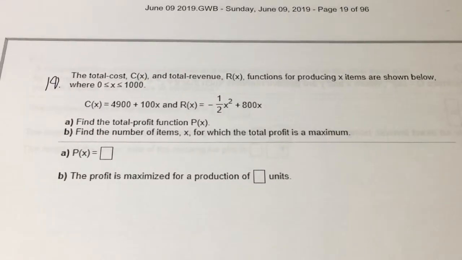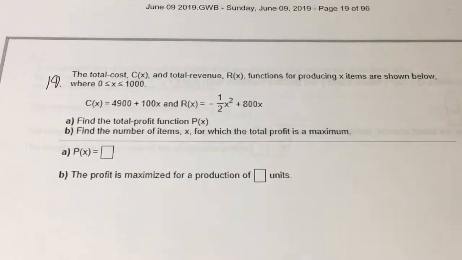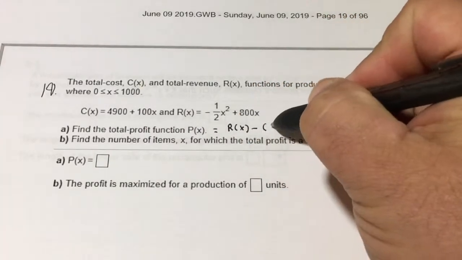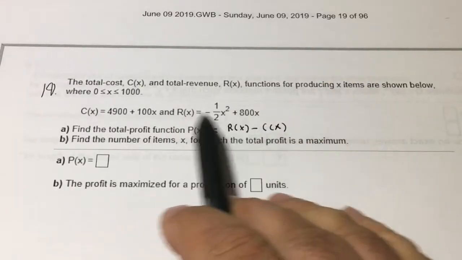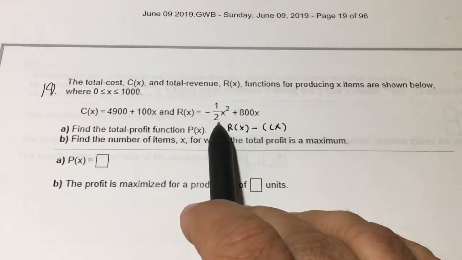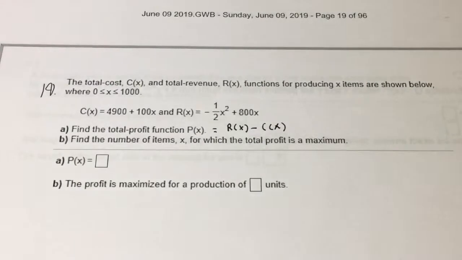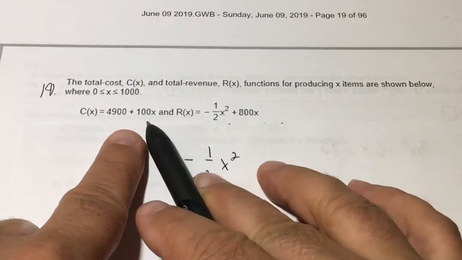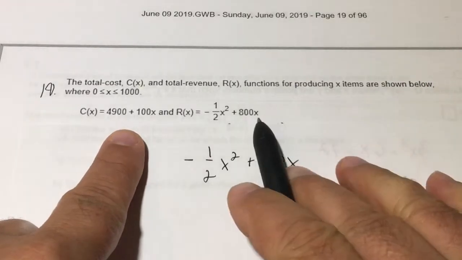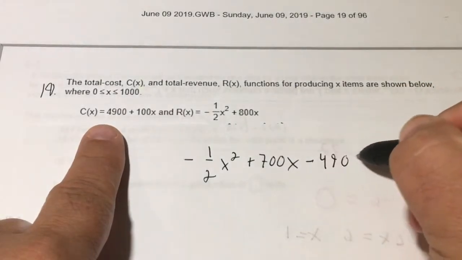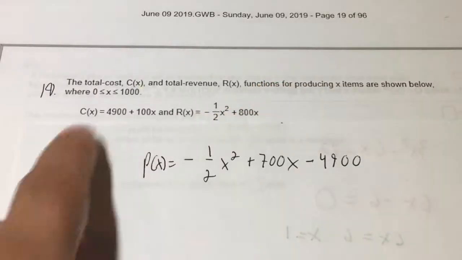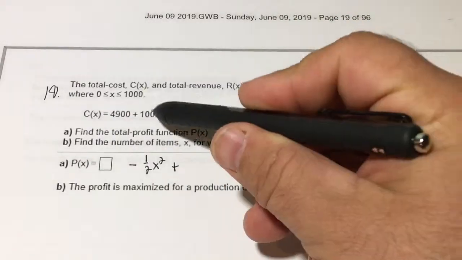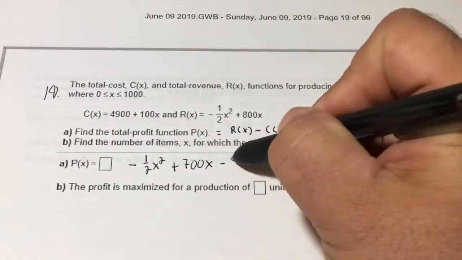Cost function. So find the total profit function, and let's recall that profit is equal to the revenue minus the cost. So the revenue is this, and the cost is that. So our profit function is going to be -1/2 x squared, and then I have to do 800 minus 100, that would give me 700x, and then I have to just subtract the 4900. And that is my profit function. And we would type that in. Negative 1/2 x squared plus, and don't forget it's 800 minus 100, 700x, minus 4,900.